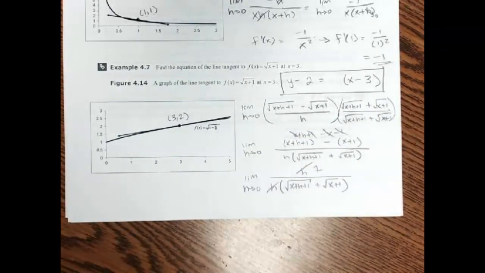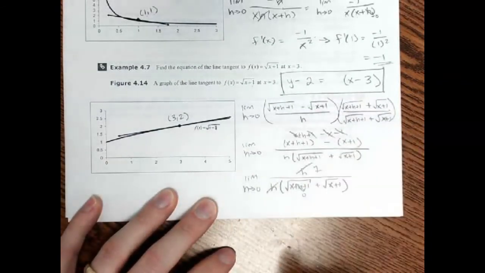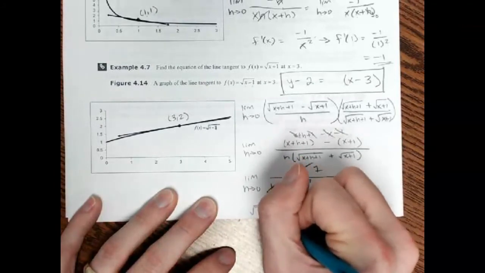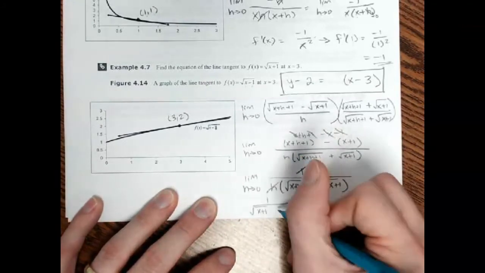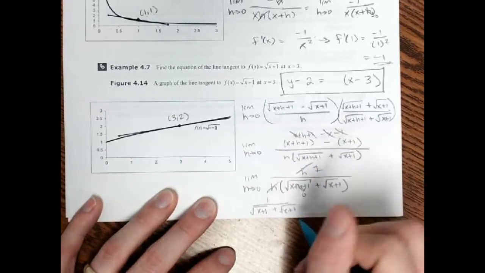Once you reduce it, then you can go ahead and plug in. That h is going to go to 0. So I have 1 over the square root of x plus 1 plus 0. Don't need to write plus 0. Plus the square root of x plus 1. Am I on the screen? I still am on the screen.